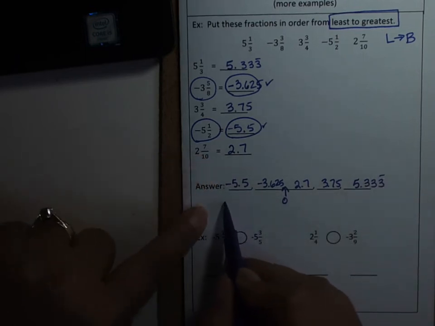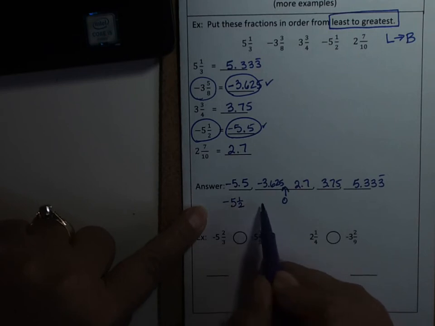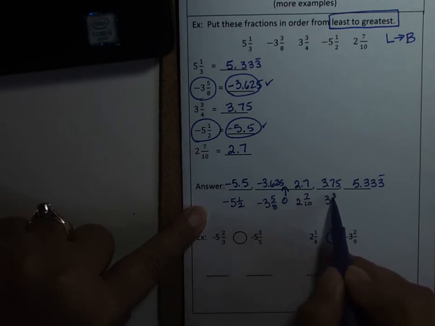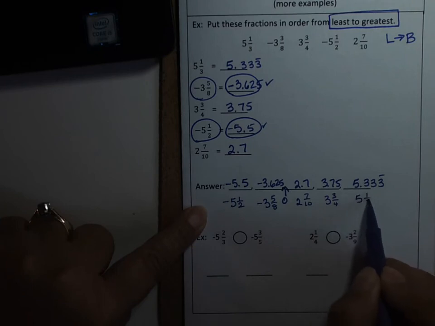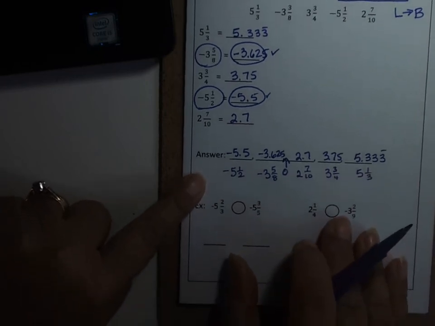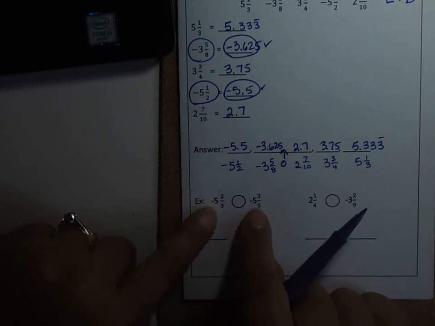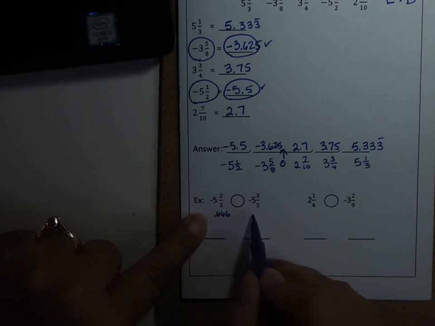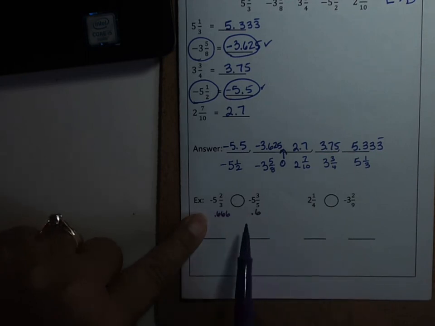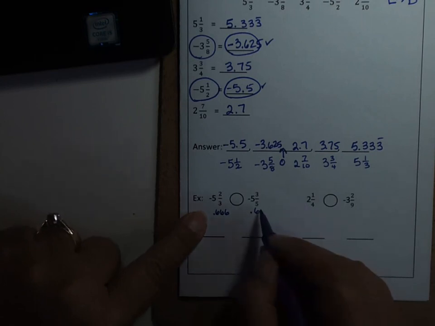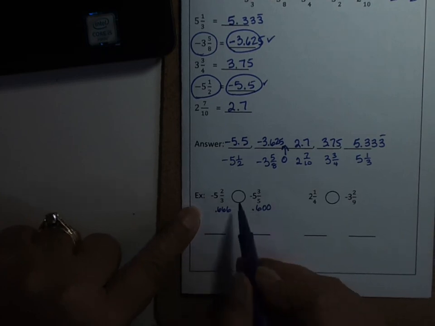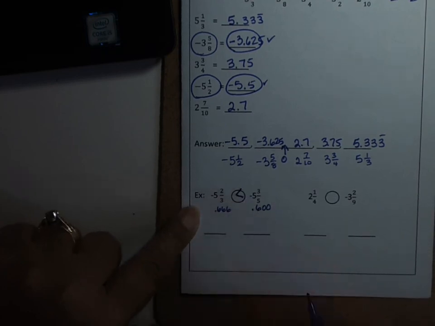Okay, and you want to take these back to their original. Negative 5 1/2, negative 3 5/8, 2 7/10, 3 3/4, and 5 1/3. Now we've got it. All right, we're going to compare these. These have the same whole numbers. So all we're comparing is 0.666 and 0.6. Now we need to know which is biggest, which is closest to 0, which is the least worst. Okay, that makes 0.6 bigger.